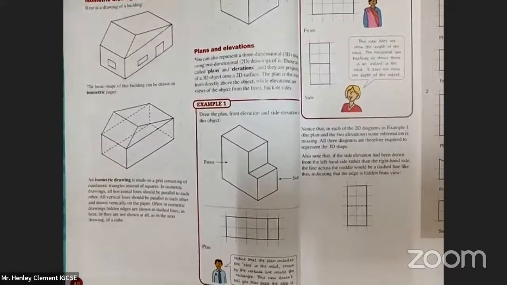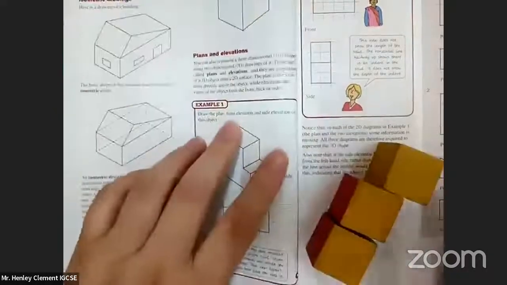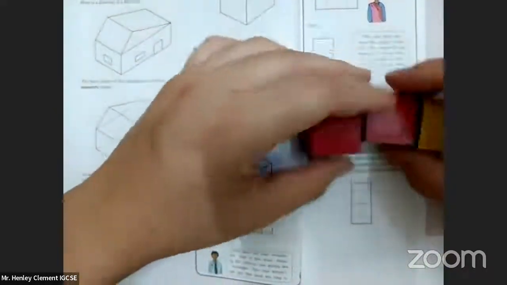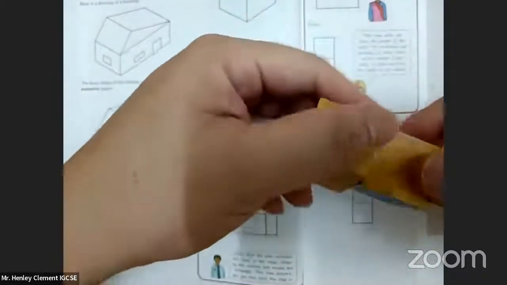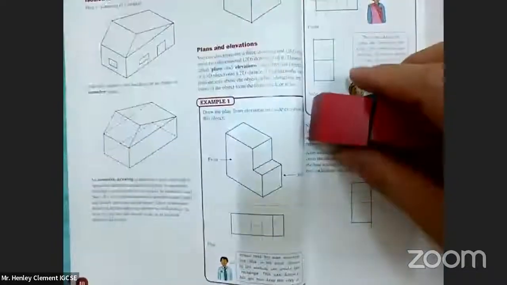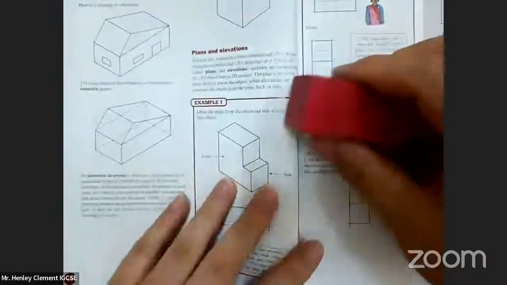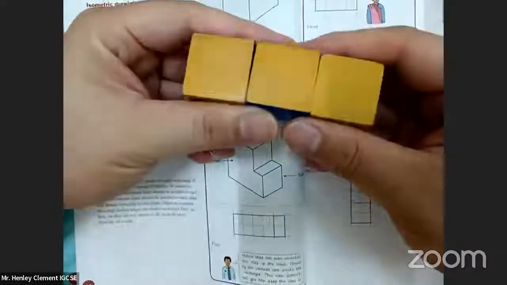I have some blocks here. There's some blocks here. For example, if the block looks like this. Let me check. I have some block here. This is a colorful block. So if this block looks like this.